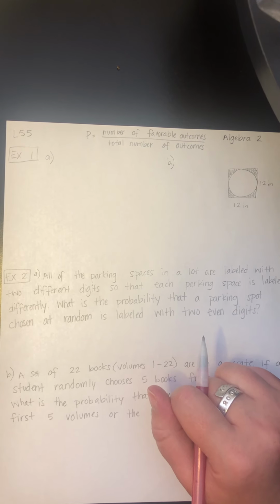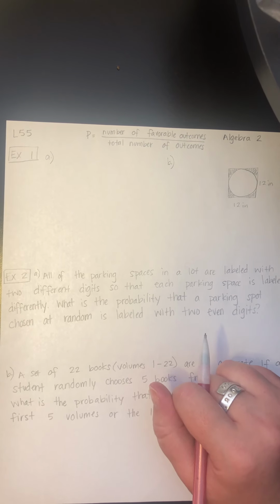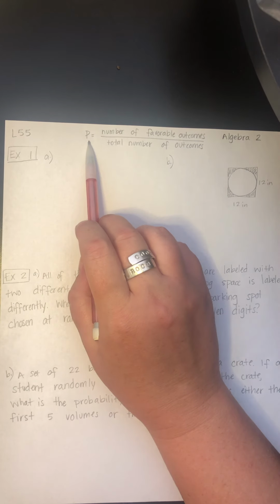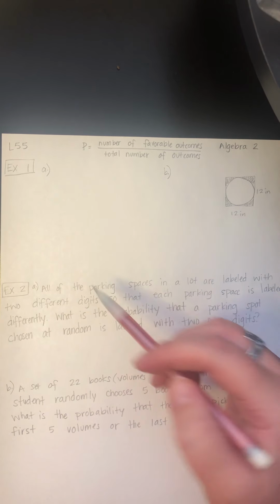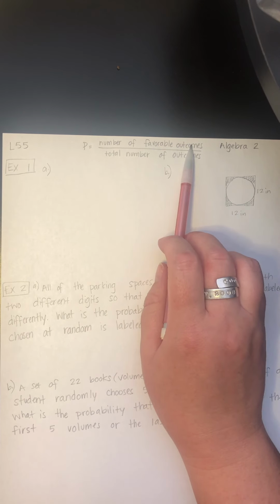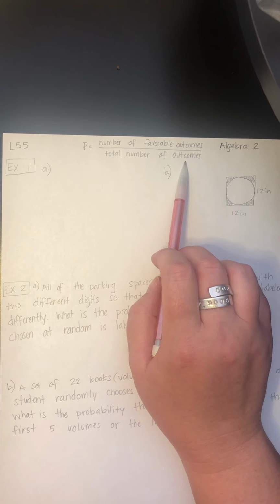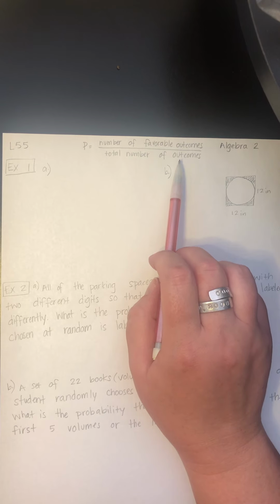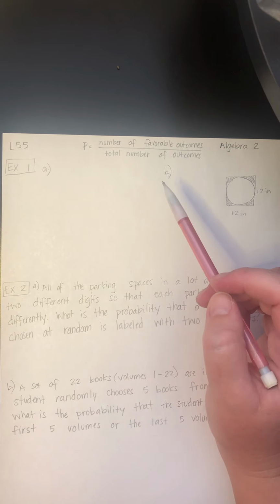For equally likely outcomes, the theoretical probability, P stands for that, of an event occurring is the ratio of the number of favorable outcomes to the total number of outcomes. So a favorable outcome is an outcome in the event.